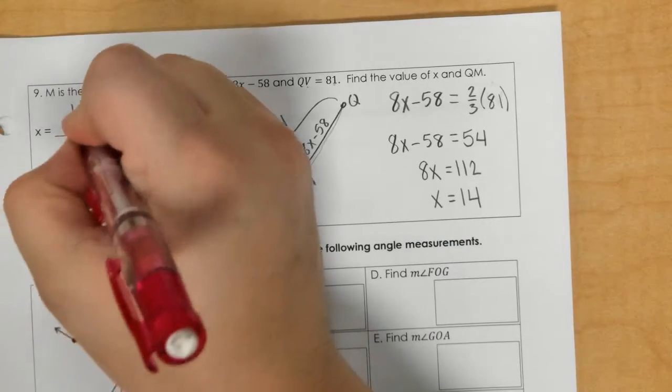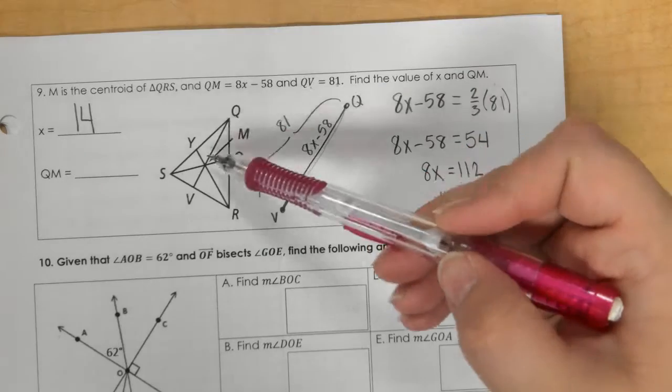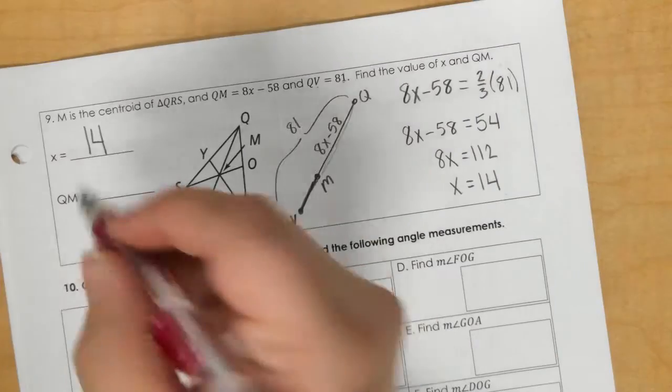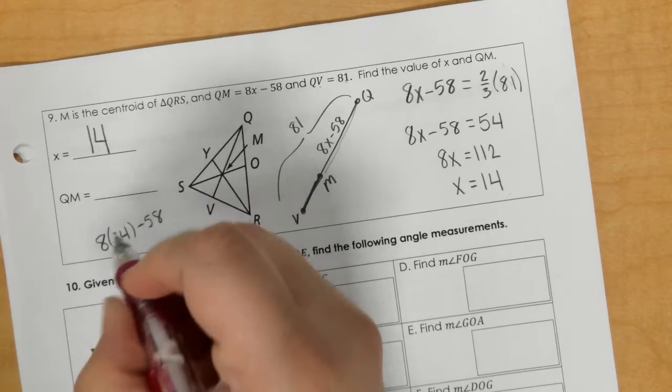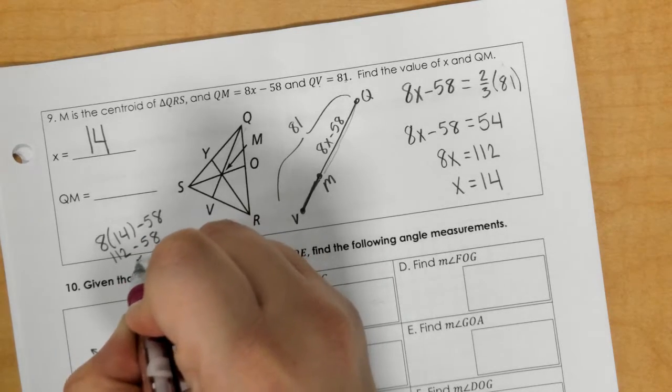Alright, so x is 14. Now, this QM segment, you can plug 14 back into x and solve that. So that would be 112 minus 58, and that would be 54.